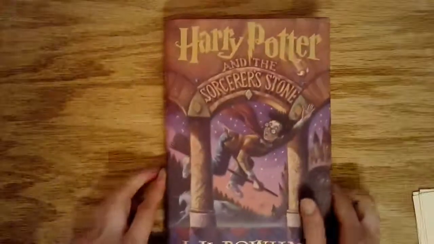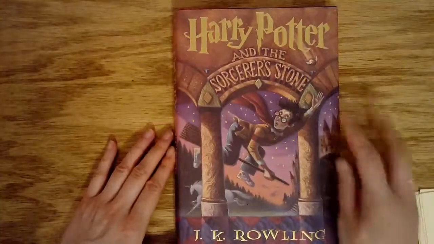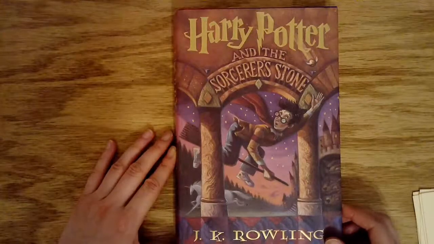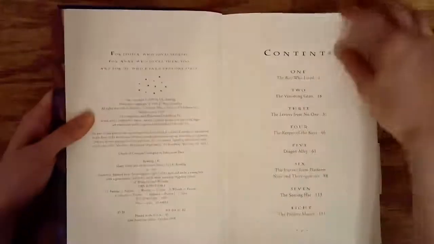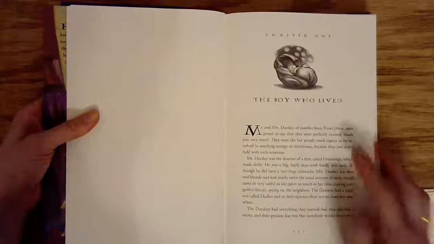I thought I could pull out Harry Potter. Harry Potter by J.K. Rowling, Harry Potter and the Sorcerer's Stone, starts with lots of engaging beginnings for every chapter. Let's take a look at the very beginning of this book. So the chapter is The Boy Who Lived, Chapter 1.